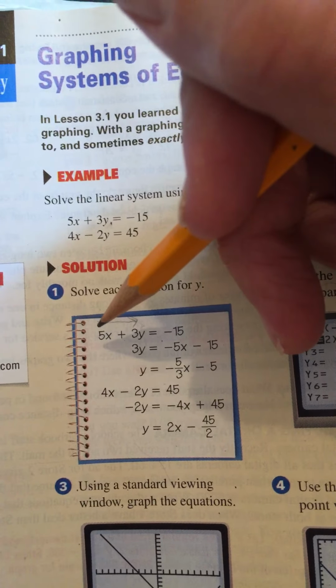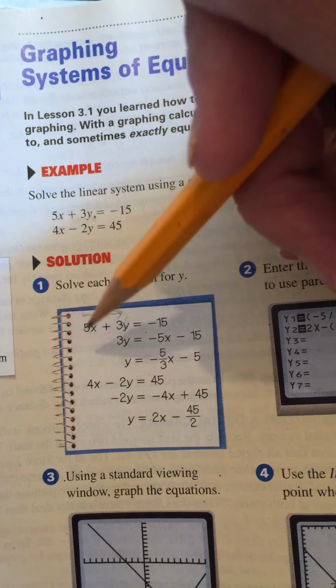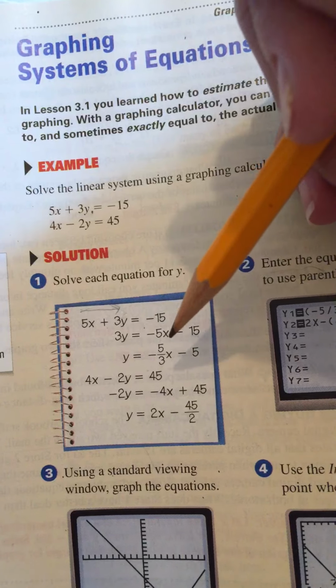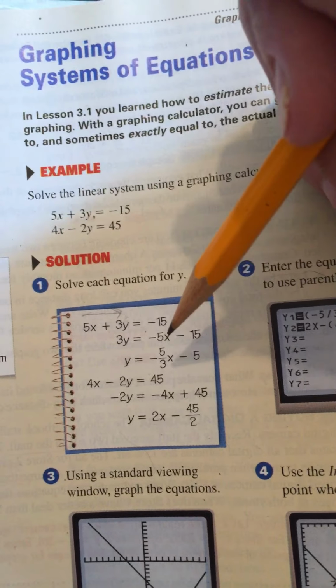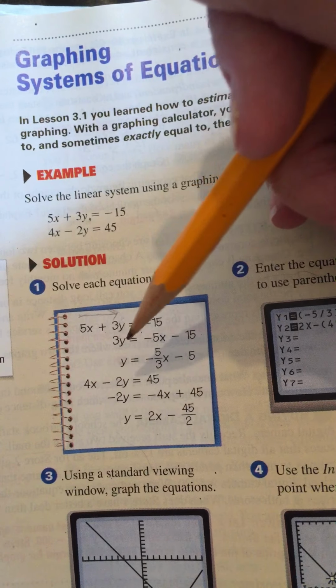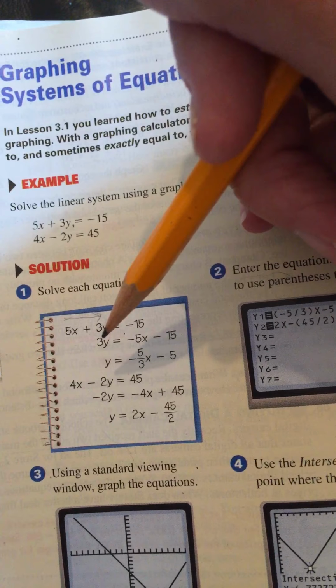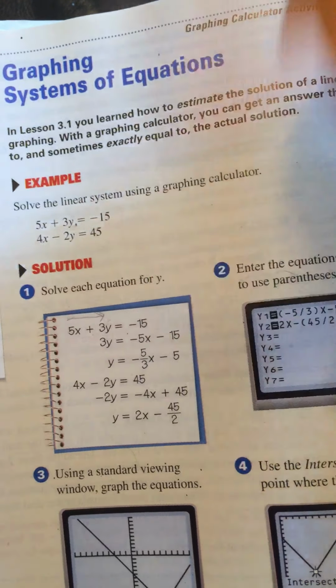So what's further away is 5x, and I do the opposite. So it has a plus 5x, so I minus 5x from both sides. These cancel out, and there it is right there. Now why it's not alone is because it's multiplied by 3. What's the opposite of multiplying by 3? Divide by 3. Who gets divided by 3?